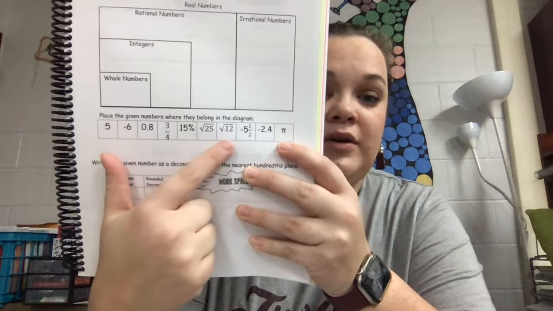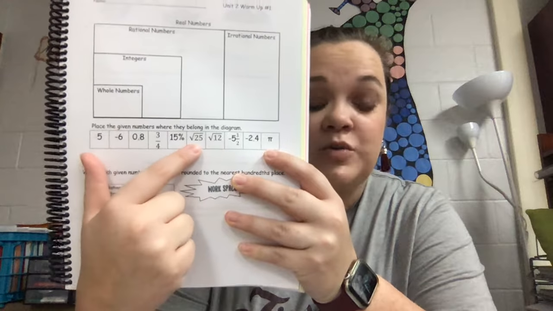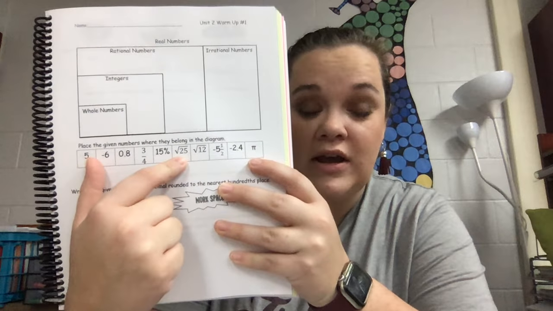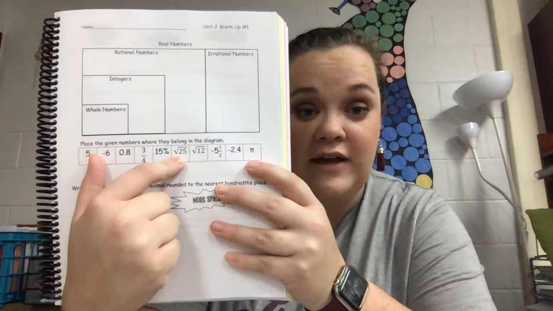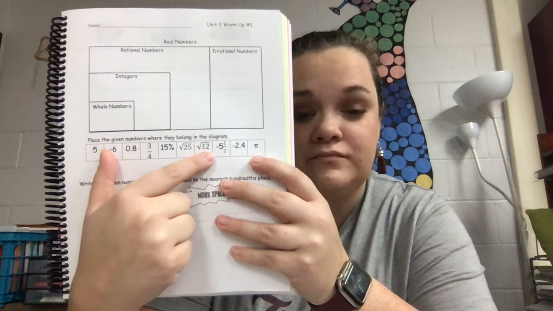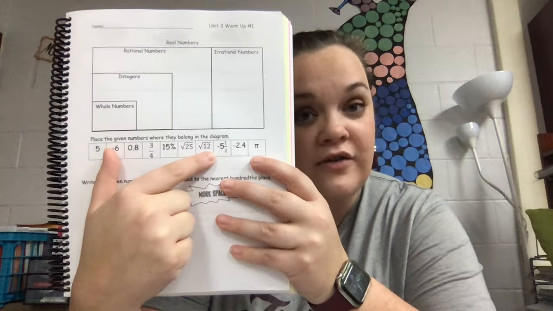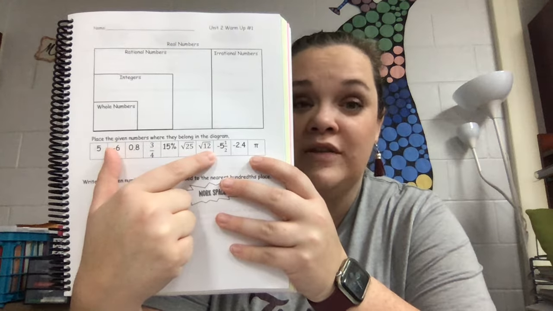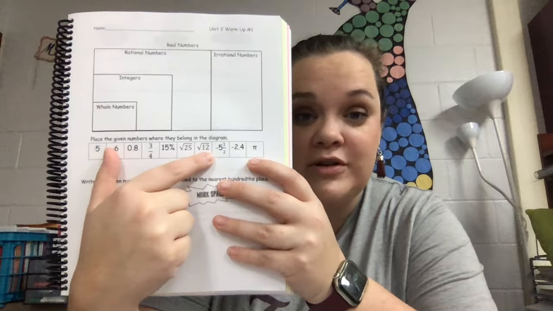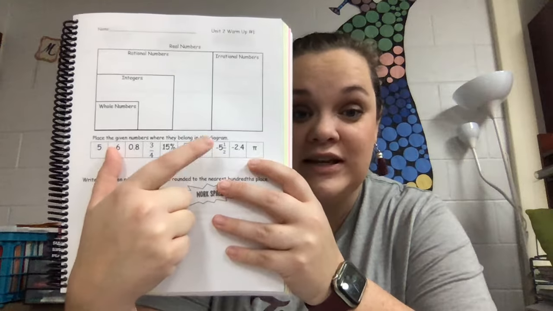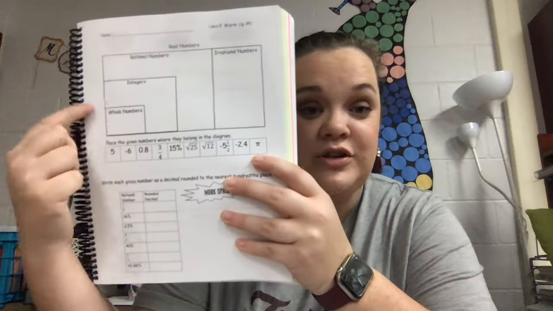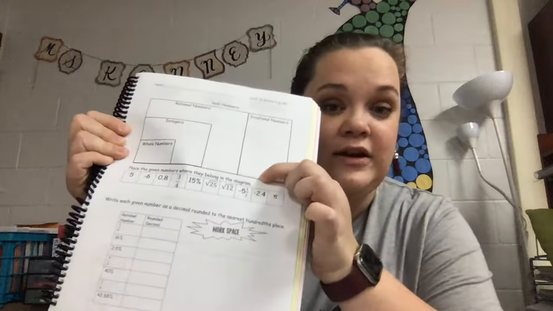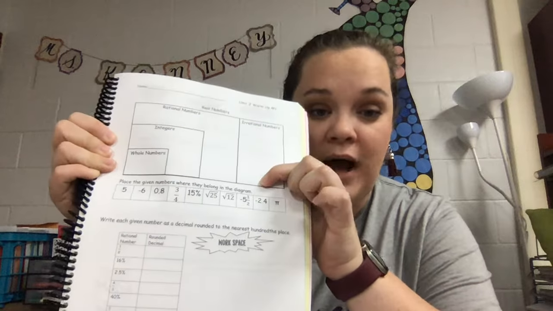So it's going to be things like pi. And then it's going to be things like the square root of 12. There's the square root of 25 is 5, because 5 times 5 equals 25. But there is no number that you can multiply times itself to get 12. We know that like 3 and 4 makes 12. We know that 6 and 2 makes 12. But there's no number that you can multiply times itself to get to 12. So that's an irrational number. So you would just put that number over here in the irrational numbers box, okay?